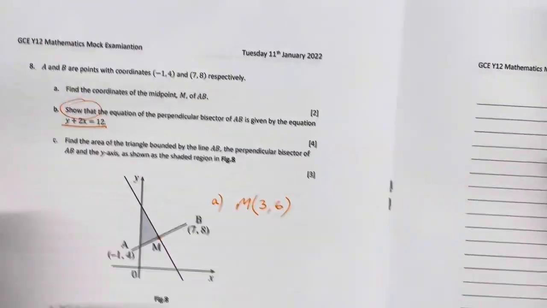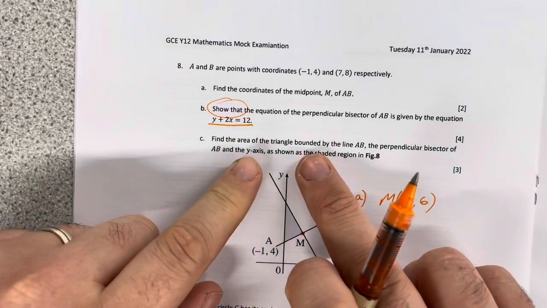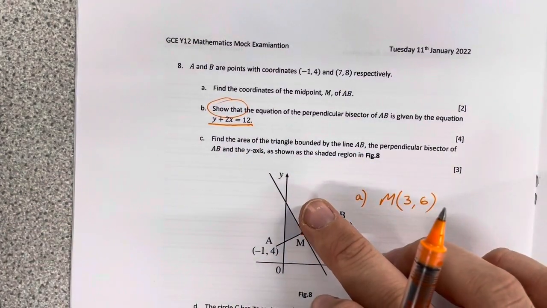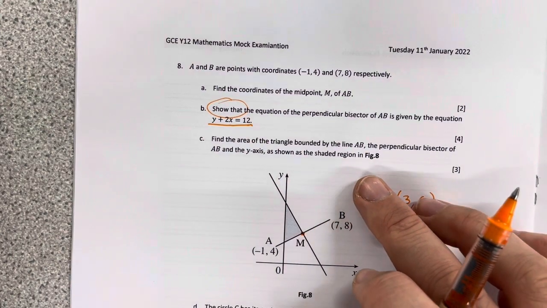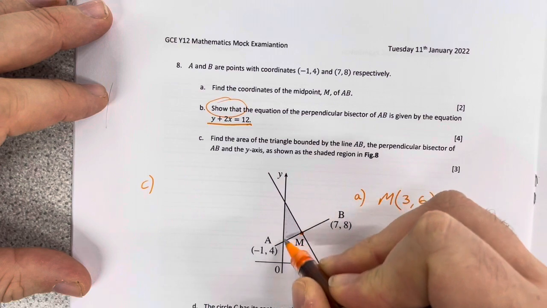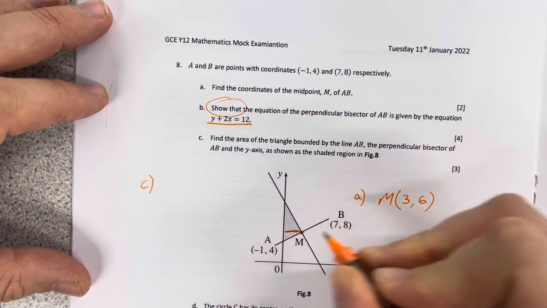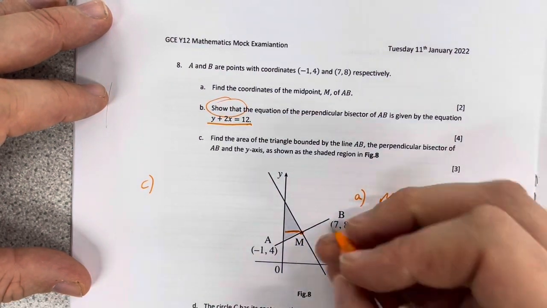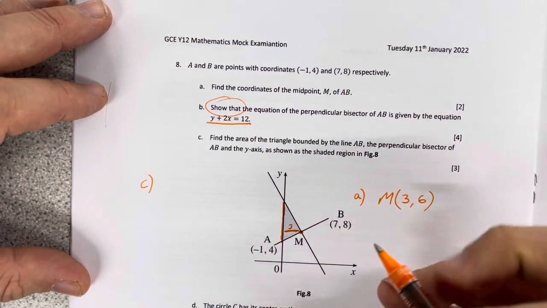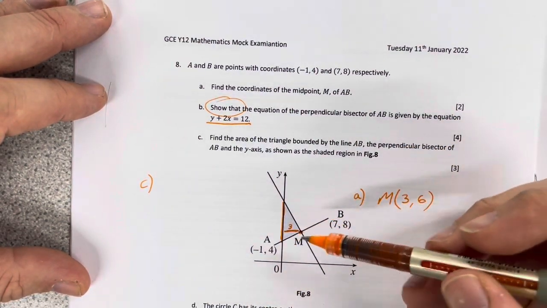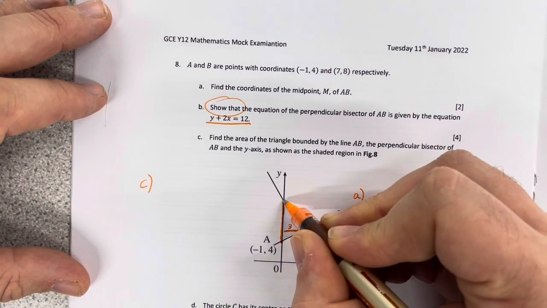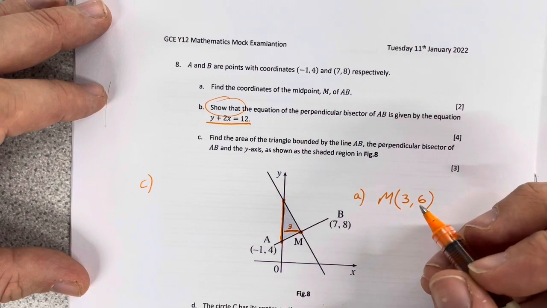Okay, part C. Part C says find the area of the triangle bounded by the line AB, the perpendicular bisector of AB, and the y-axis as shown shaded in figure 8. So for part C, we're looking for this region here. So I want this distance, which is the x-coordinate of my midpoint, which is 3. I also want this distance here, so I need to find where AB crosses the y-axis, and where the perpendicular bisector crosses the y-axis.